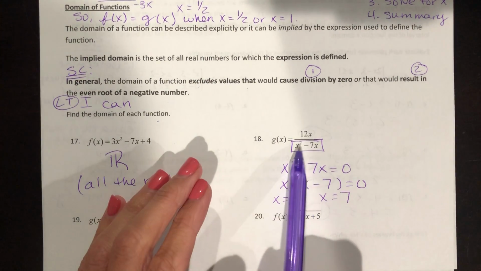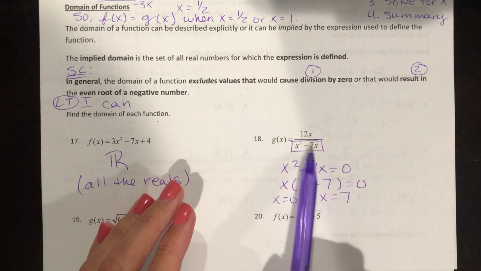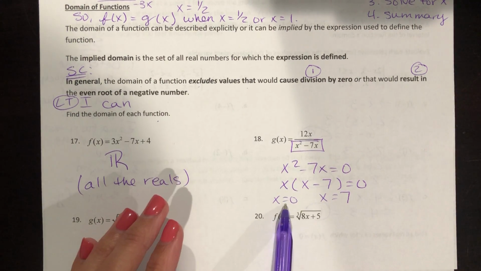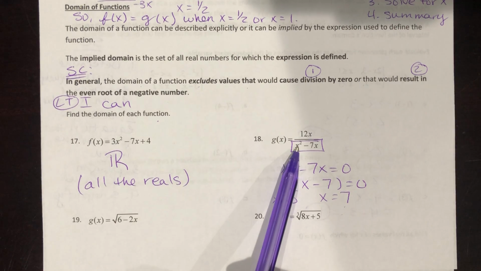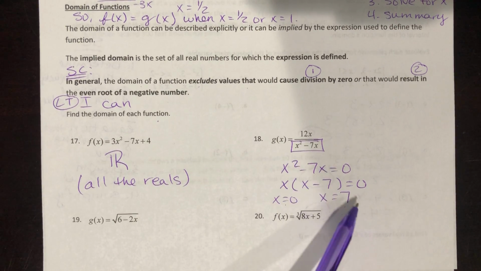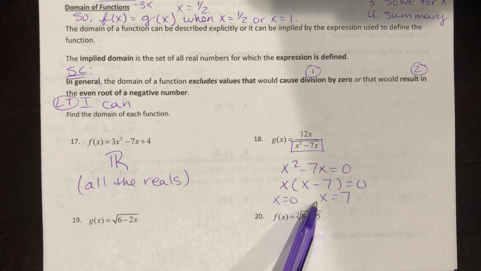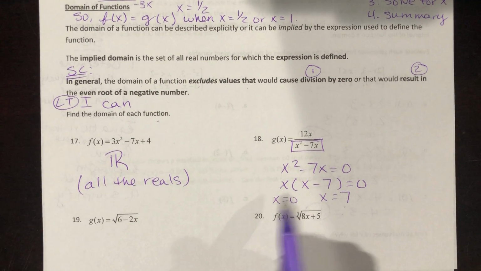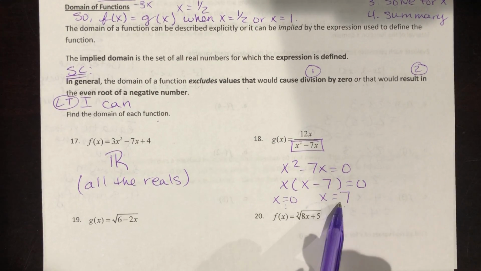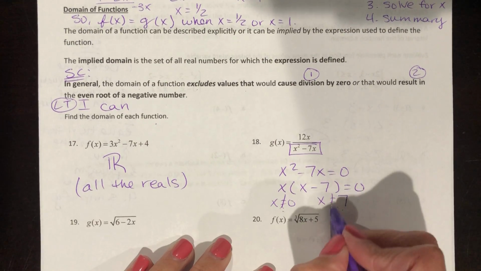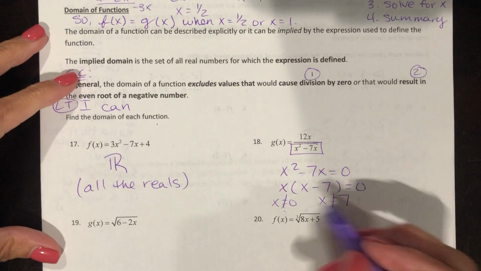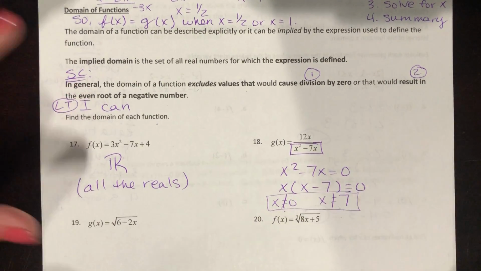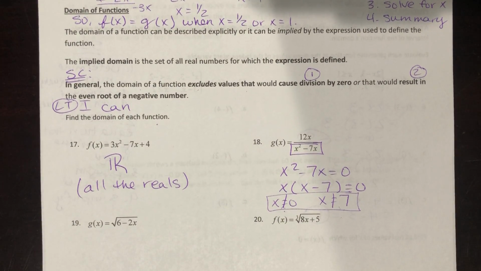If x is 0, you get a 0 denominator. 0 minus 0 is 0. That's not going to work. If x is 7, you would have x squared, which is 49, minus 7 times 7, 49. That gives you a 0. So all the reals except x cannot be 0, x cannot be 7. Those are the exceptions to the domain.